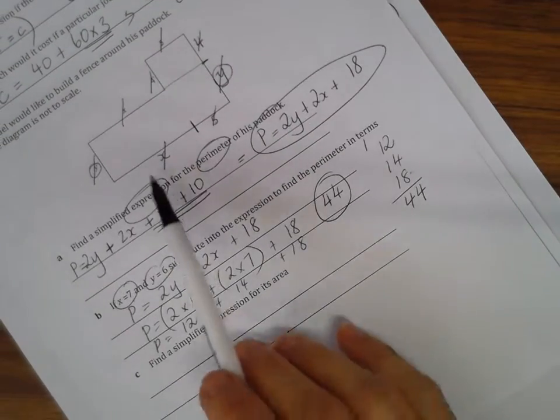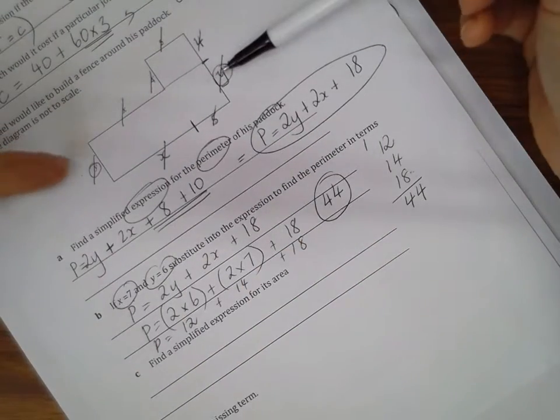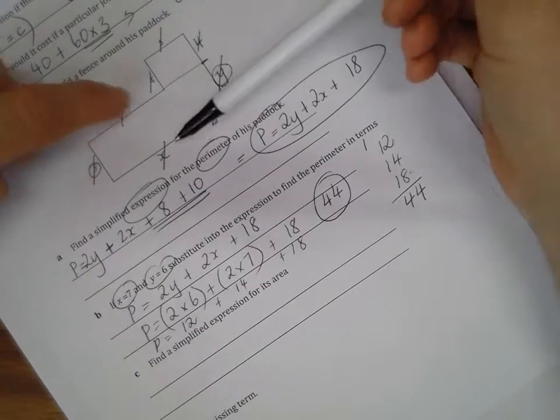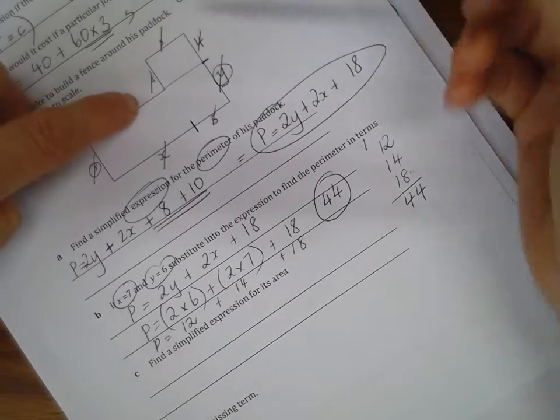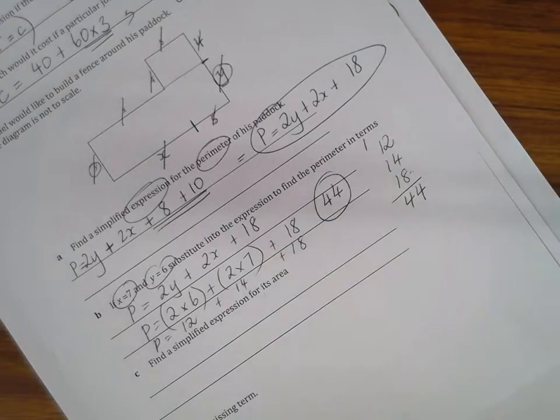So it's about looking at this and grouping together the y's in the first instance, grouping together the x's and grouping together all the constants to actually get your rule, and then substituting in.